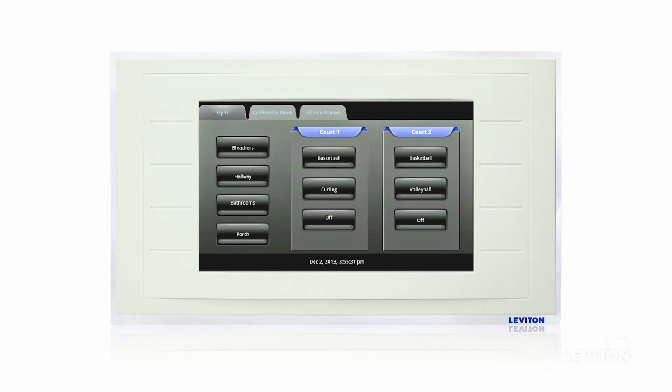So taking a look here at the first tab, Gym, you can see that I've got some buttons on the left labeled Bleachers, Hallway, Bathrooms, and Porch, then a group of buttons for Court 1 and a group of buttons for Court 2. Now on this page I'm really showing you 2 different types of buttons: those that we call preset buttons, and the second type of button is a toggle button. So let's look at the toggle buttons first.